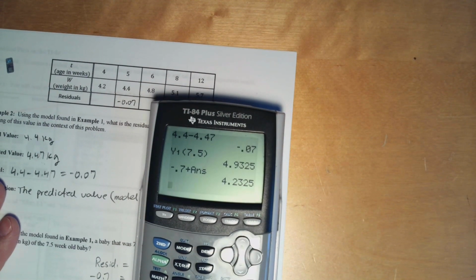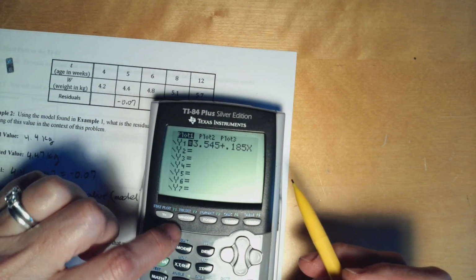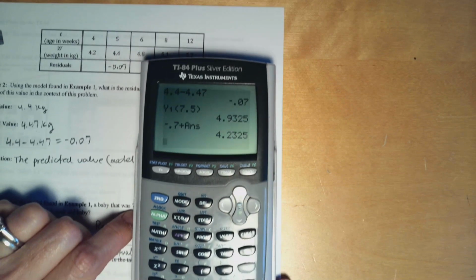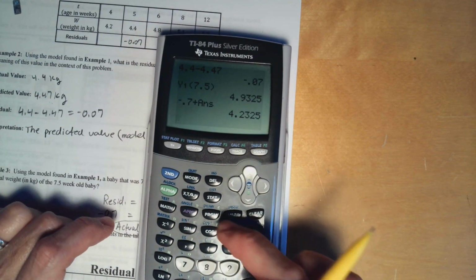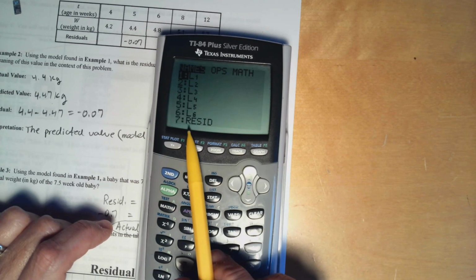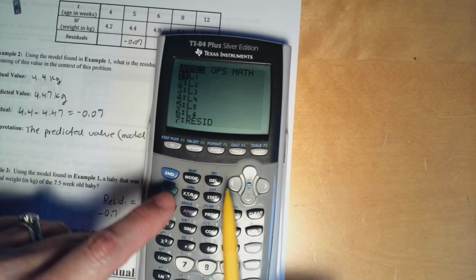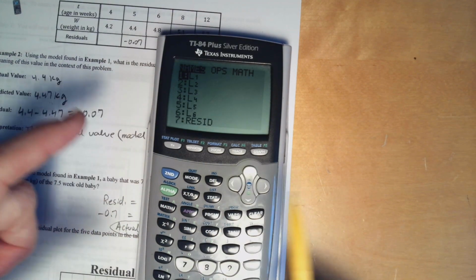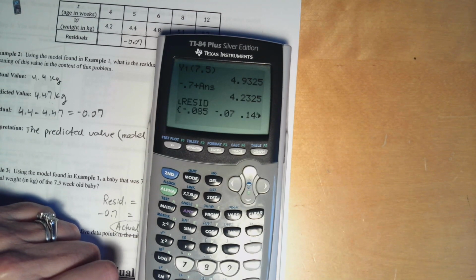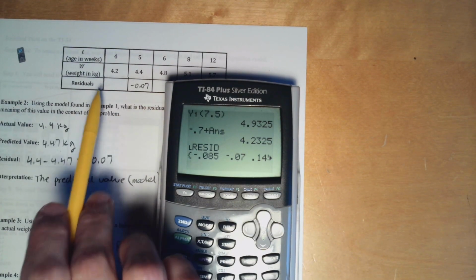What you can do in your calculator, once you've made a regression, any kind of regression, is press second and stat, which is list, and you see right there, number 7 pops up. That's not usually there. It's there now because I've done a calculation and made a regression here. So press number 7 and press enter. And look at that, there's our residuals. There's that one that we just put in.